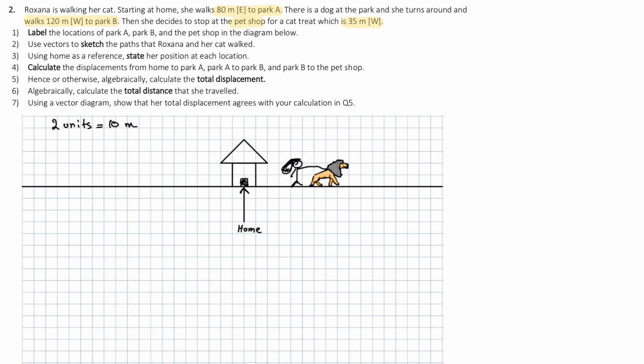Okay, in this question, 2 units is 10 meters. So, starting from home, which is here, Roxana travels 80 meters east. If each 2 units is 10, that's 10, 20, 30, 40, 50, 60, 70, and 80. So right here, I'm going to put my first dot, and this is going to be Park A.